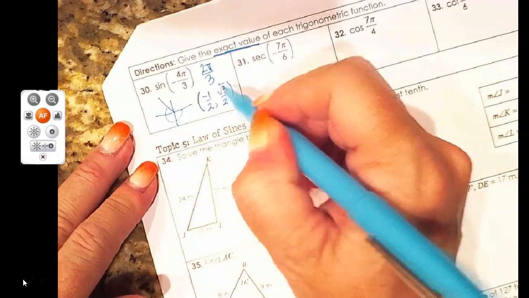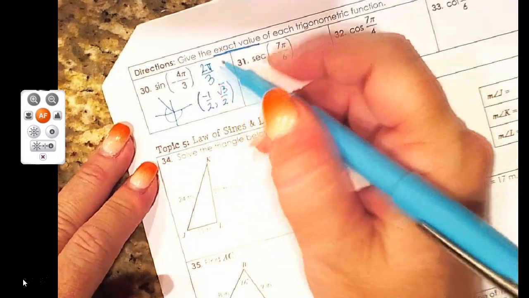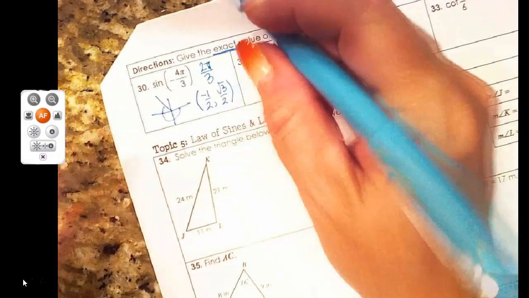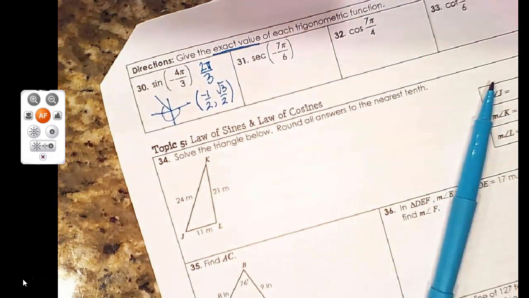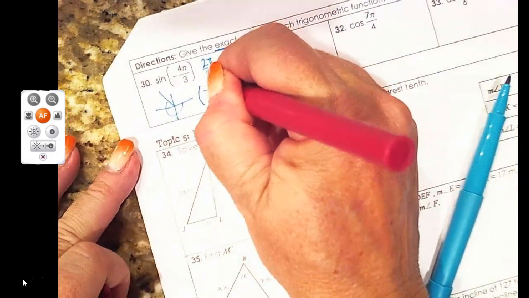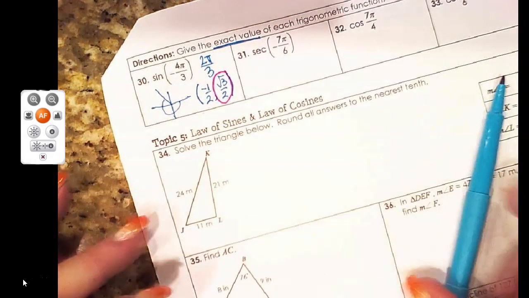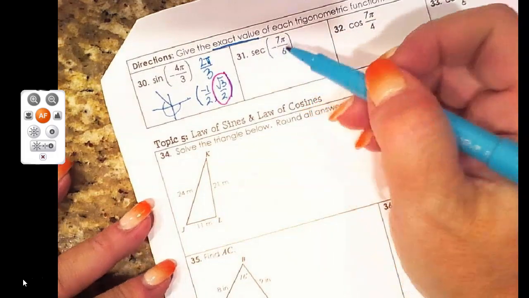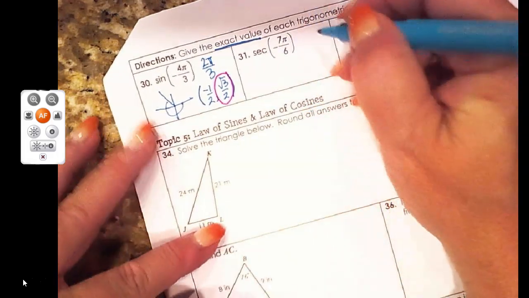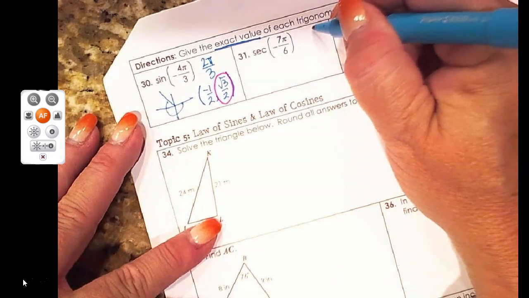That's the ordered pair at this angle. And then when I'm asked to find the sine, that's going to be the y-coordinate. So there it is.